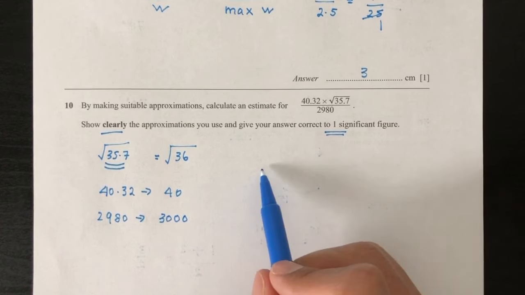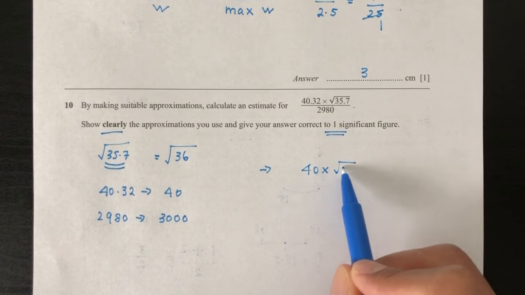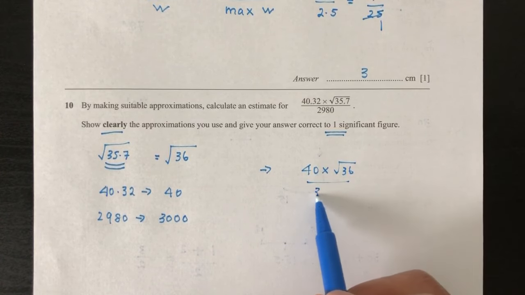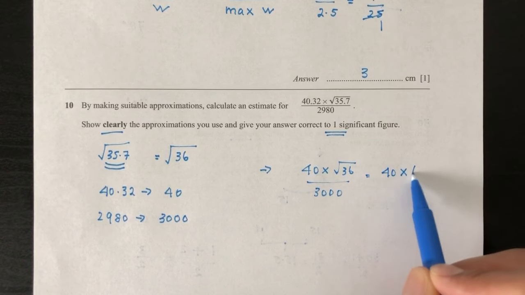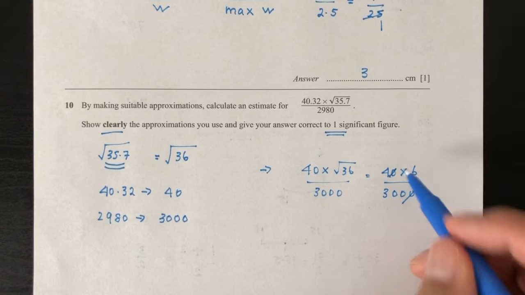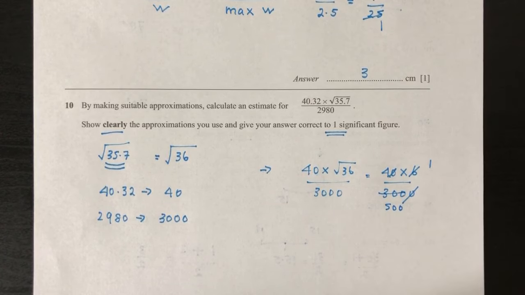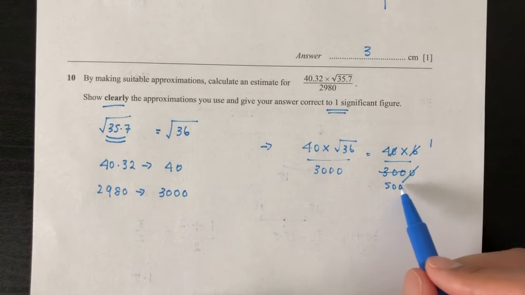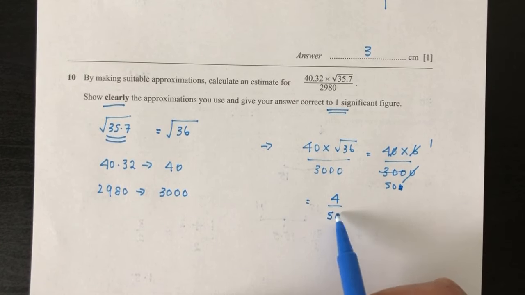Okay, so now replace. You will have 40 times root of 36 divided by 3000. That will be 40 times 6 over 3000. So the 0s cancel out. 6, that will be 5. Right? That will be 4 divided by 50.